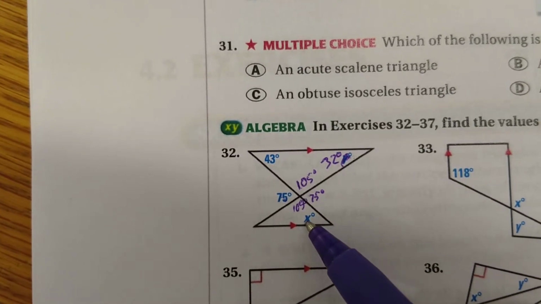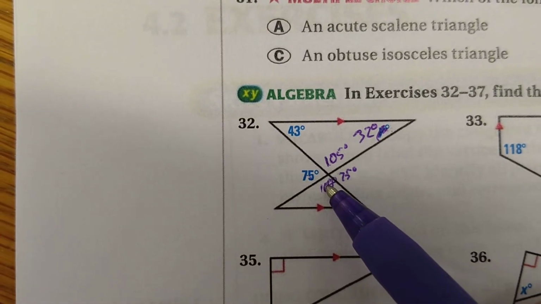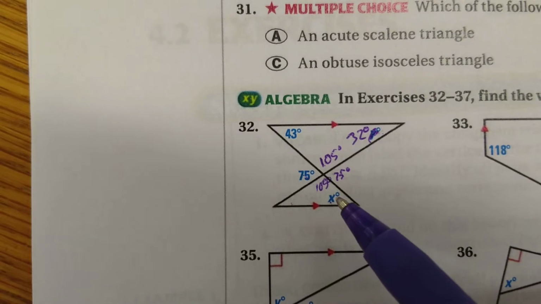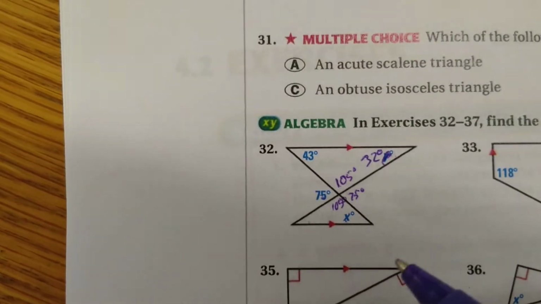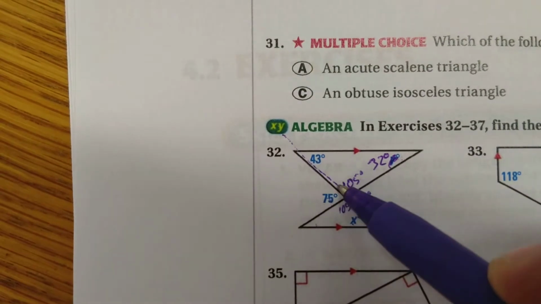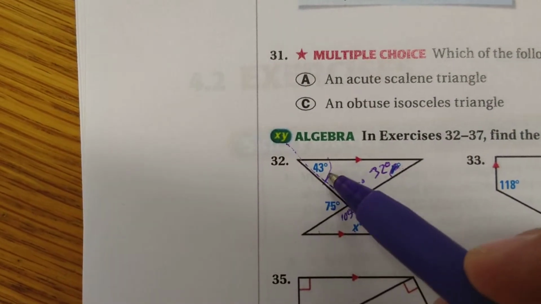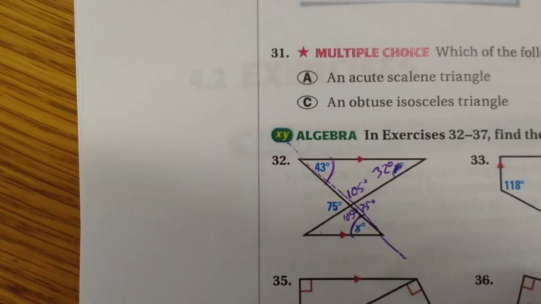Down here, to find x degrees, and again, this is 105 here. That's not given to me, and that's not given to me. We have to go back and also recognize I've got parallel lines. With parallel lines, I've got this line that's like a transversal cutting through. This angle up here and this angle down here have to be the same.